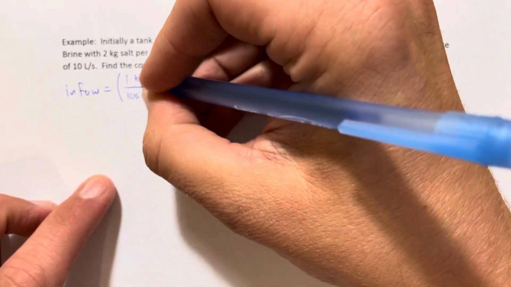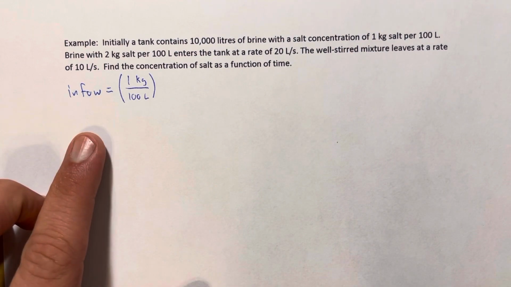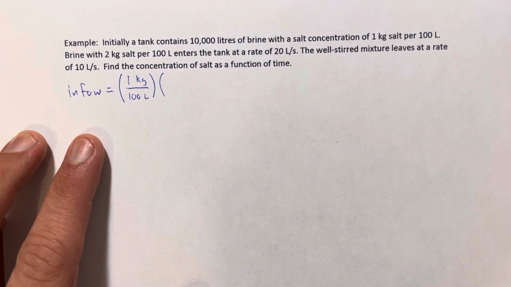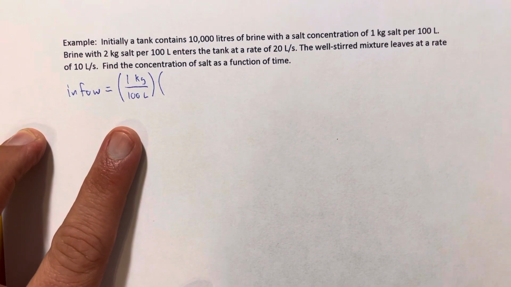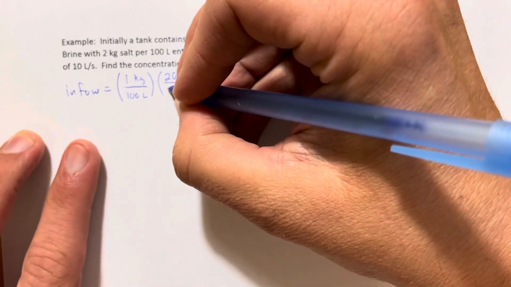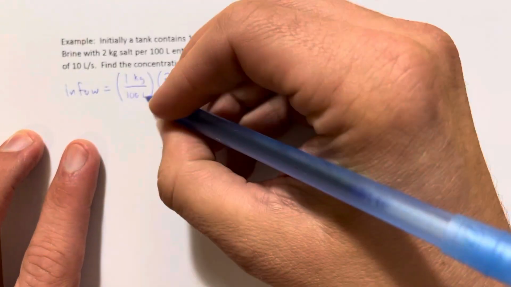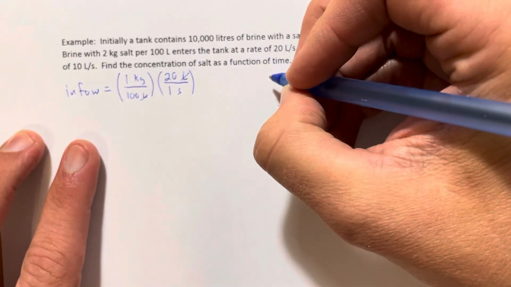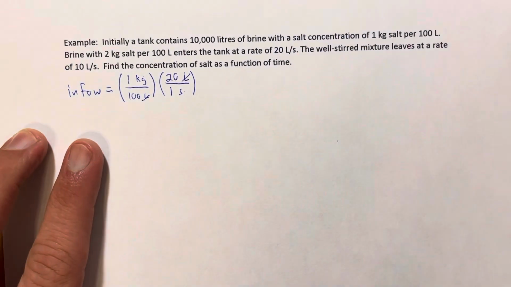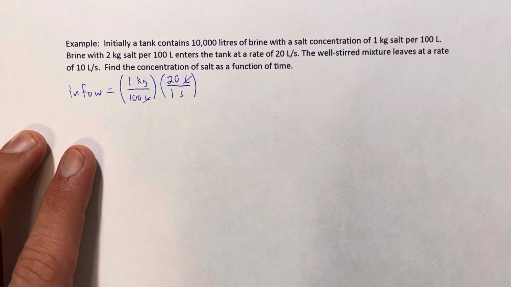So this is the concentration of salt in the brine. It's not the inflow rate yet. We need to multiply that by the rate at which this solution is flowing into the tank, which is 20 liters per second, or 20 liters for every 1 second. And if we do this correctly, liters should cancel each other out, giving me a unit of measure that's kilograms per second. That's the rate at which salt specifically is entering this tank.